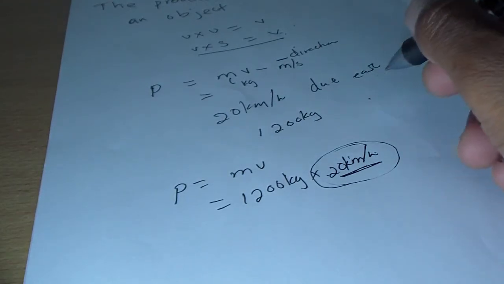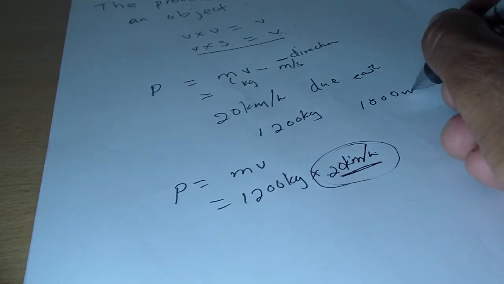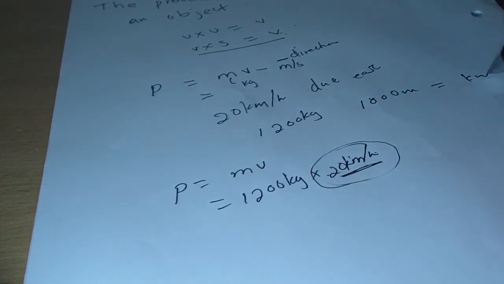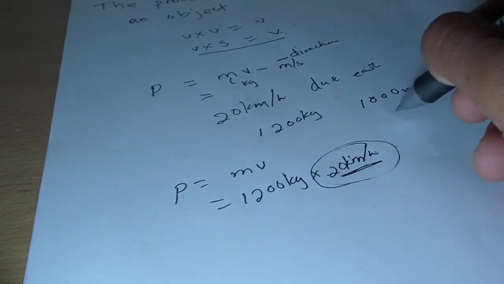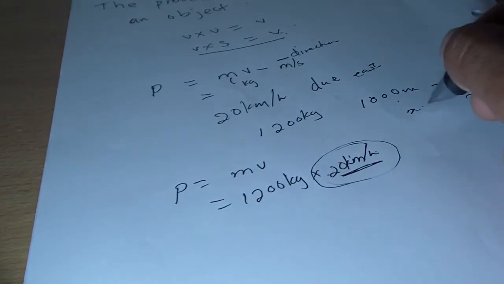We know that 1000 meters is equal to 1 kilometer. So we can change, in this case we've got 20 kilometers, which is simply 20 k's. So what we are looking for is x meters.